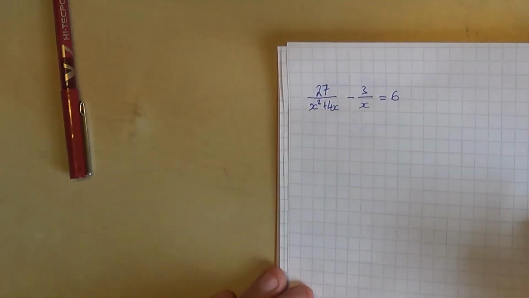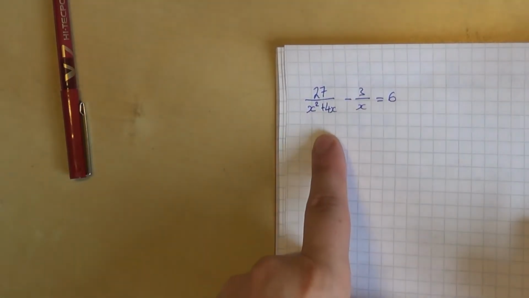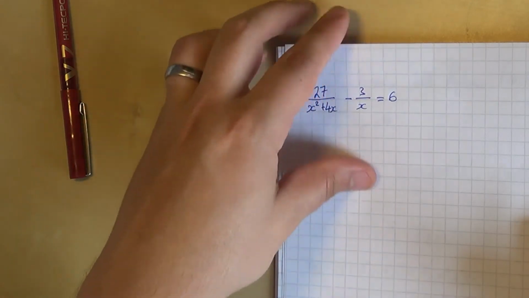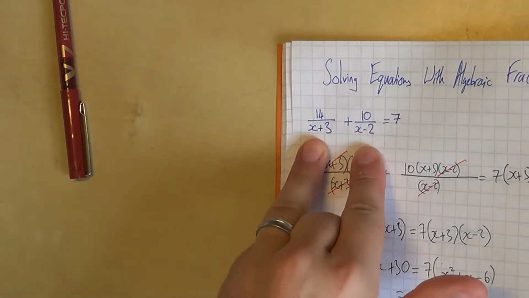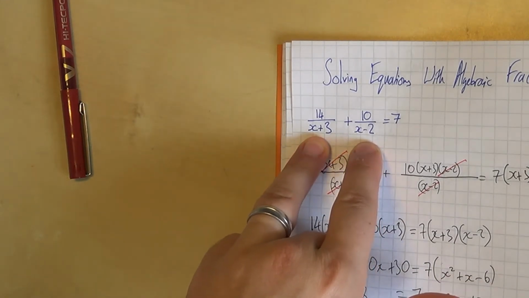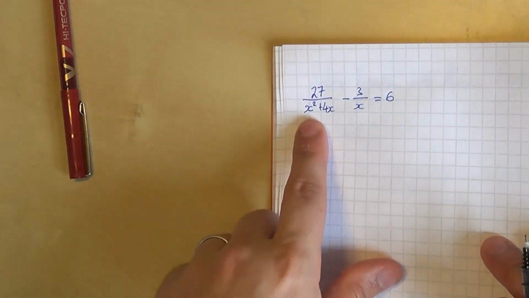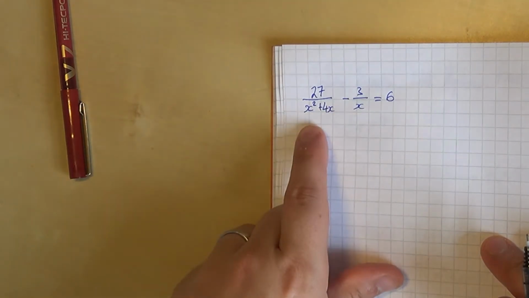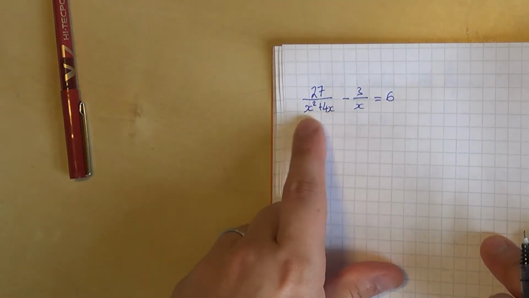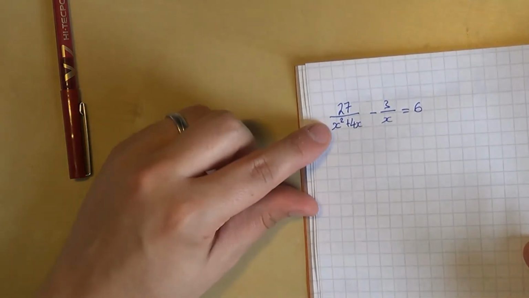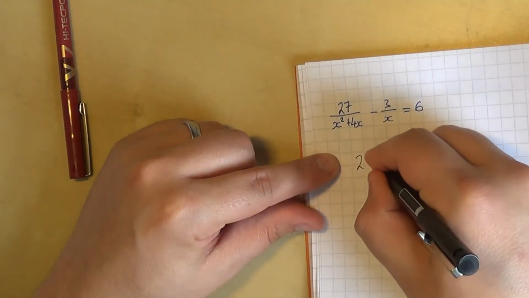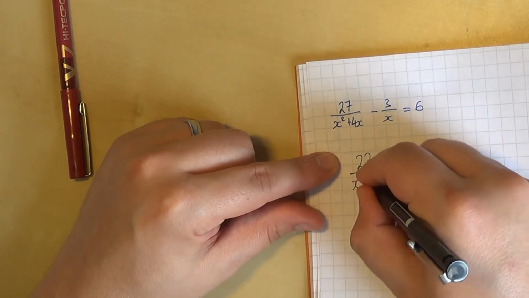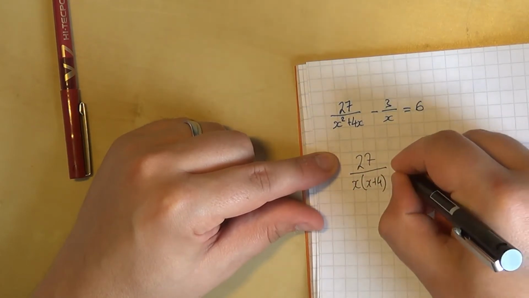So here, with this set of equations, the denominators aren't the same type. Here they're both linear, x, they're just x with no power involved. Here this one's squared and this one isn't. And in fact, even if they're the same type, there are still things here to watch out for, particularly as this first one factorises. So this is actually 27 over x lots of x plus 4.